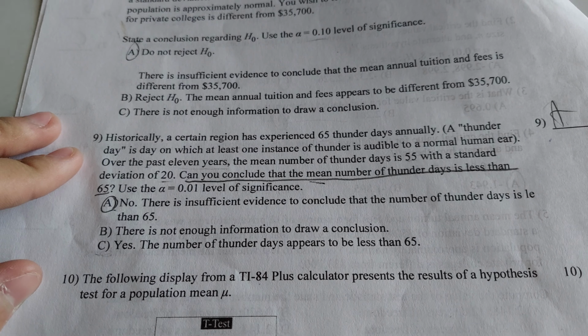Historically, a certain region has experienced 65 thunder days annually. A thunder day is a day on which at least one instance of thunder is audible to a normal human ear. Over the past 11 years, the mean number of thunder days is 55 with a standard deviation of 20. Can you conclude that the mean number of thunder days is less than 65? Use an alpha of 0.01.